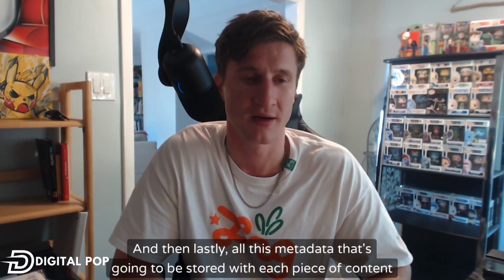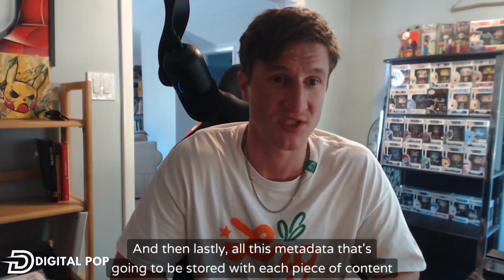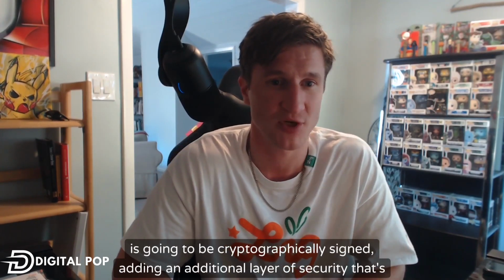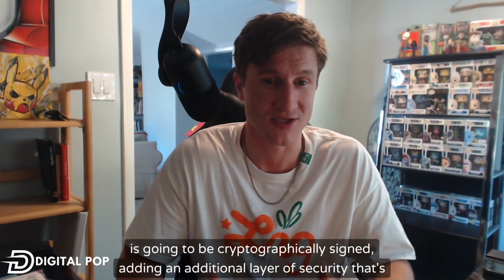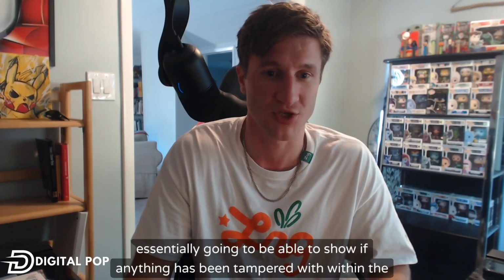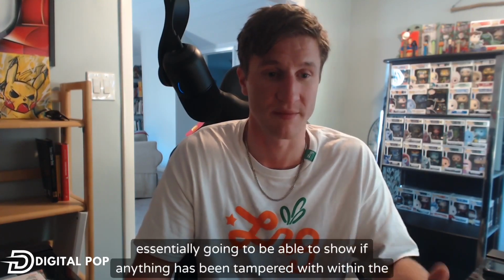And then lastly, all this metadata that's going to be stored with each piece of content is going to be cryptographically signed, adding an additional layer of security that's essentially going to be able to show if anything has been tampered with within the metadata.